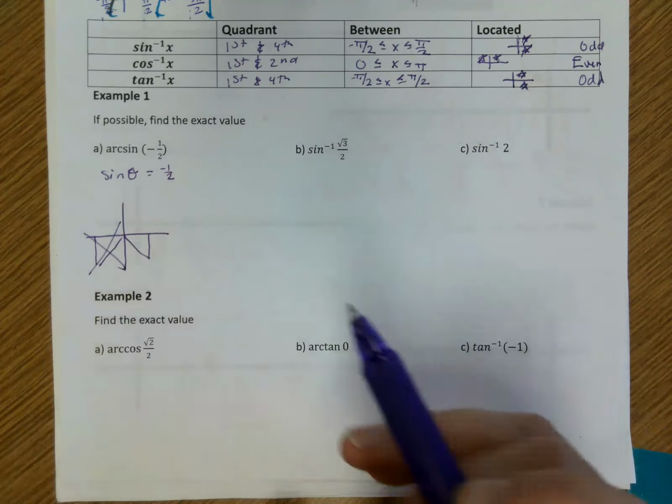So cosine right here is positive. So cosine, this is all sad turtles cry. If it's positive, it's going to be in the first or fourth. But because this is arc cosine, it's either in the first or second. So that's how I know it's only in the first. Because arc cosine is either in first or second, and because it's positive, it has to be in the first.